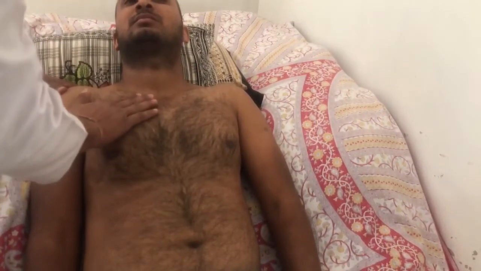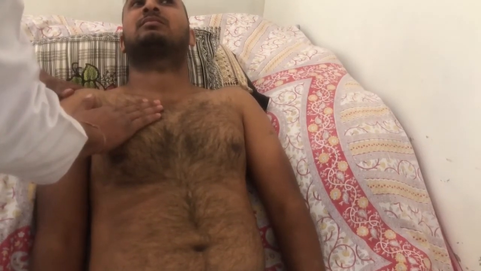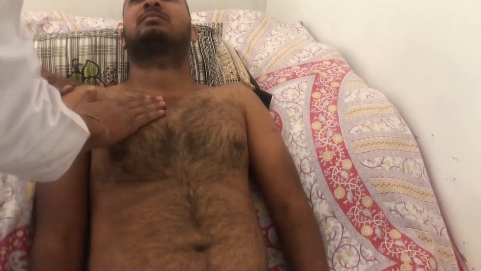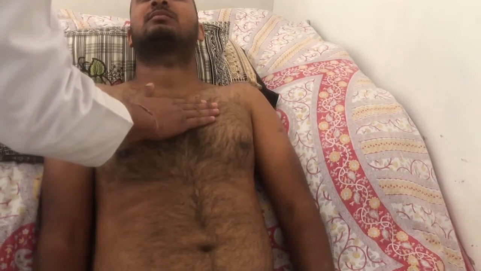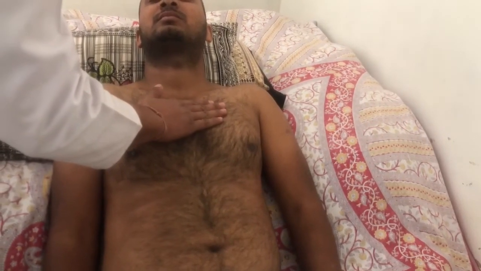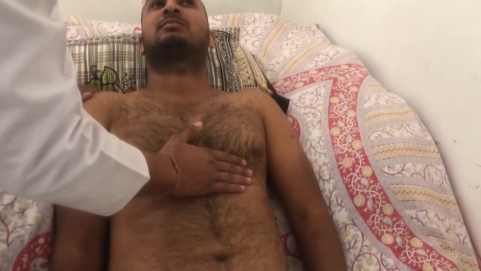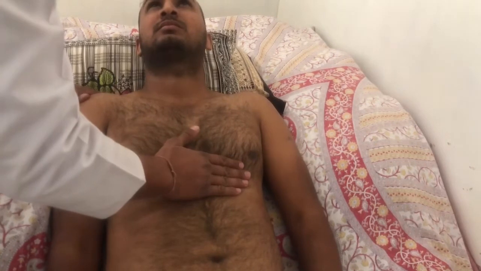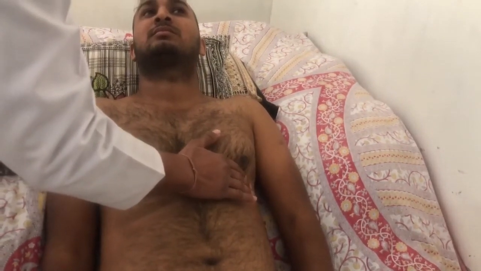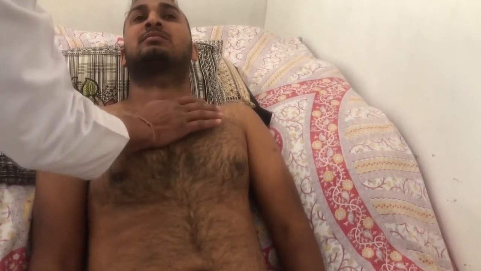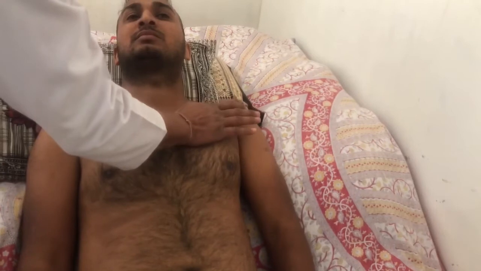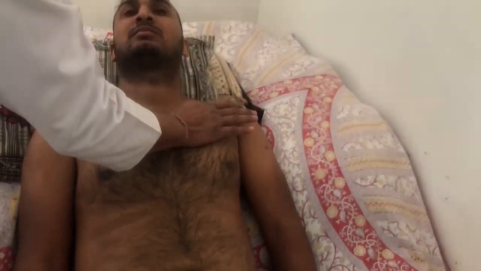Proceed to the general palpation of the chest wall. First palpate for heaves or lifts using your finger pads, holding them flat. Then check for thrills, pressing the ball of your hand firmly on the chest in the same location.